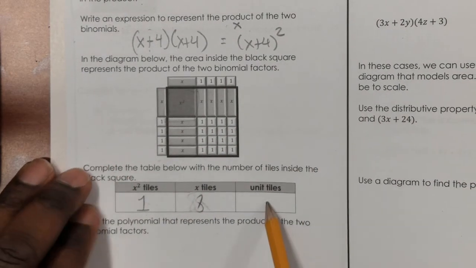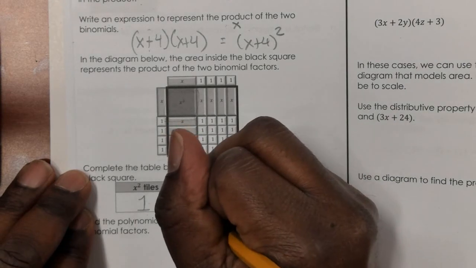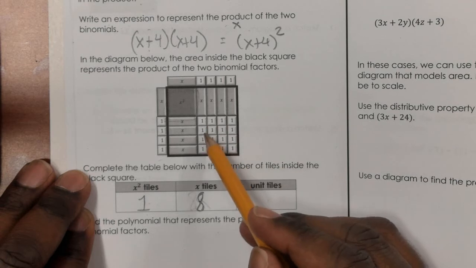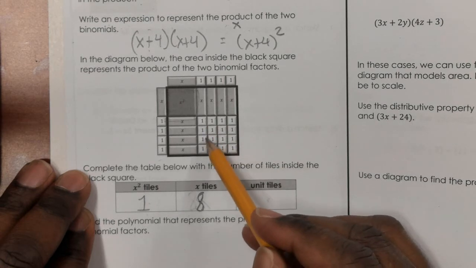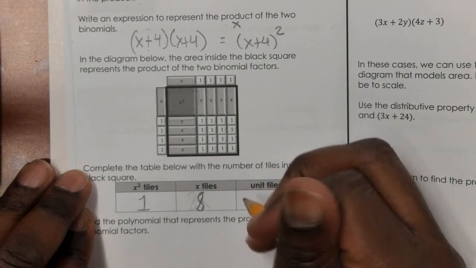And how many unit tiles do you have? When I say unit tiles, they just mean the constant ones. So this is 1, 2, 3, 4, 5, 6, 7, 8, 9, 10, 11, 12, 13, 14, 15, 16. So we have 16 of those.